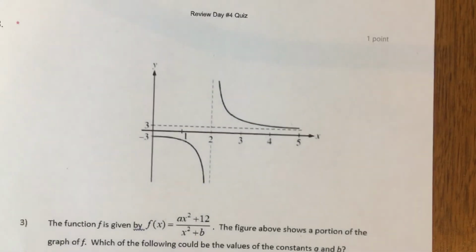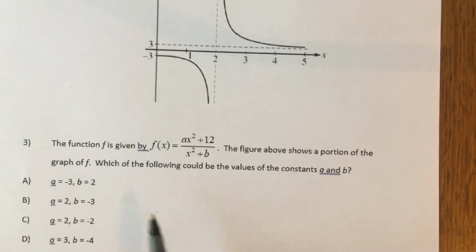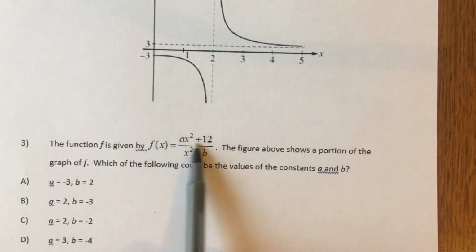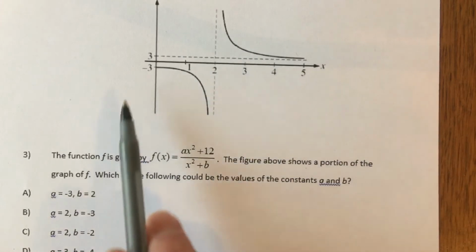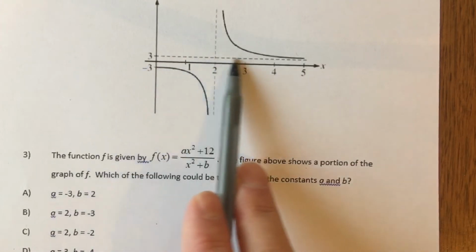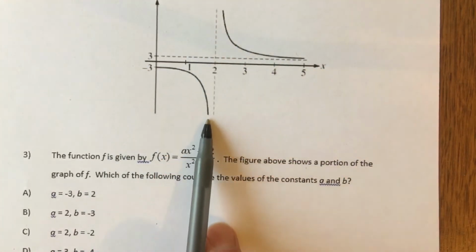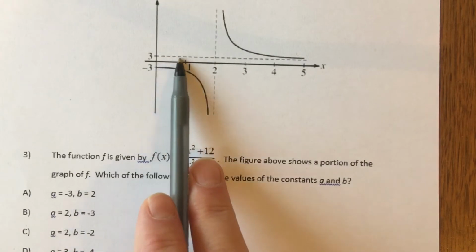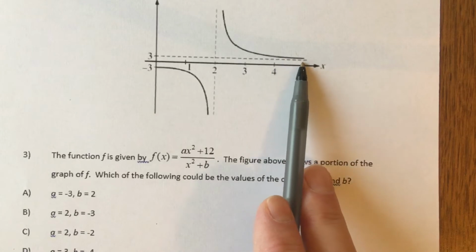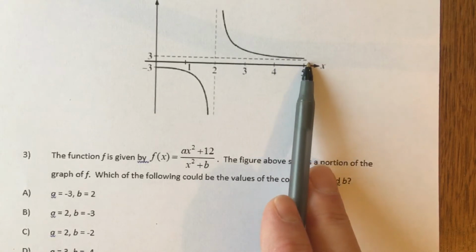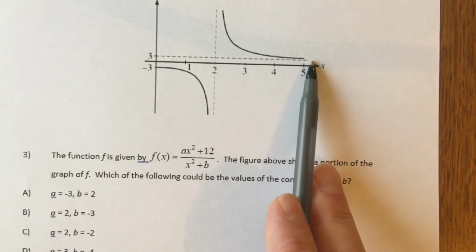All right. Number 2 gives us a graph here, and it tells us that this is a graph of this function, but they don't tell us what a or b is, and we're supposed to figure that out from what we see. So there's two things. We see a horizontal asymptote and we see a vertical asymptote. So I'll start with the horizontal. Anytime you see a horizontal asymptote, what that's connected to is what's happening as x gets bigger and bigger and bigger, at the limit as x goes to infinity.